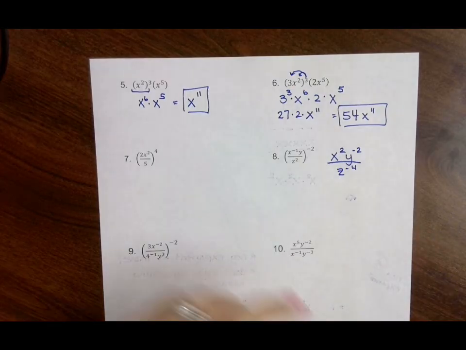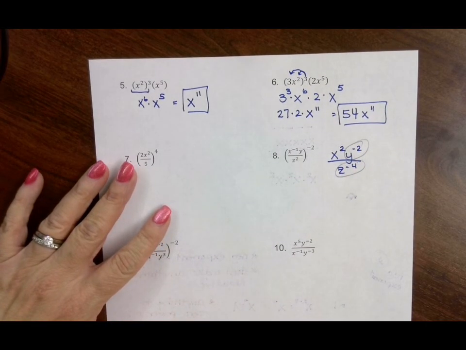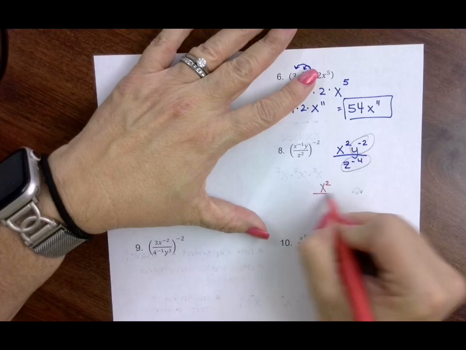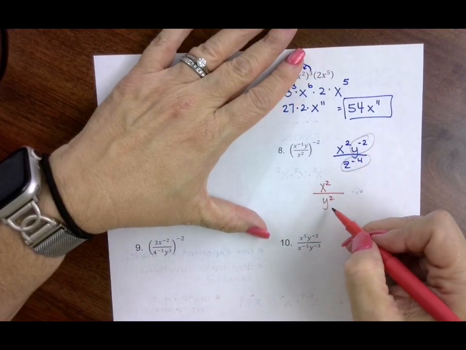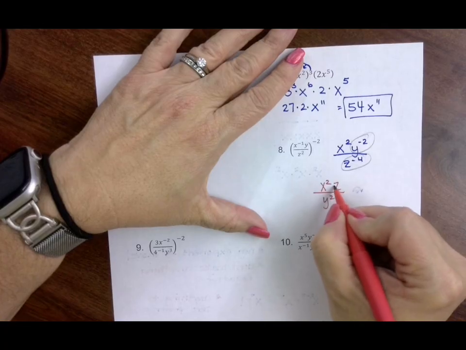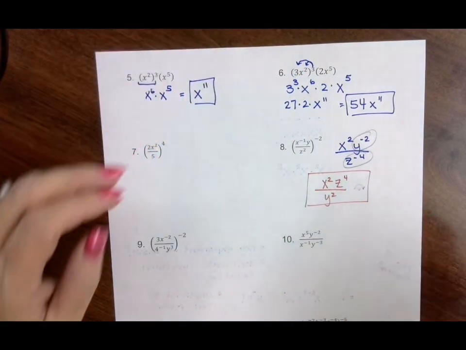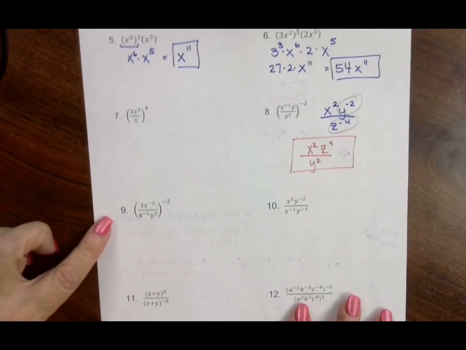So if we look at this, this is negative and this is negative. So those two things have to move. And when these two things move, I end up with x squared. Y squared moves to the bottom now, and you notice when it moves to the bottom, it becomes positive. And z to the 4th moves to the top, and when it moved to the top, it became positive. I'm going to let you do 9.